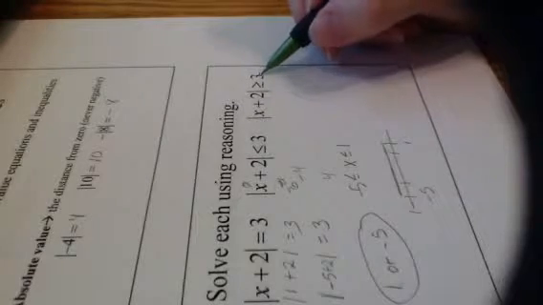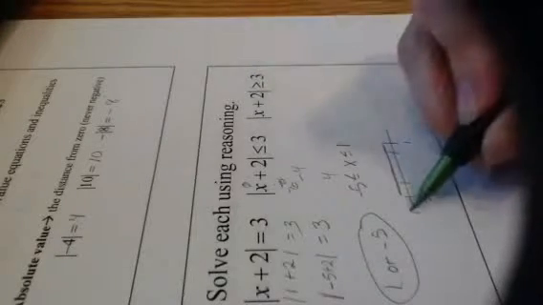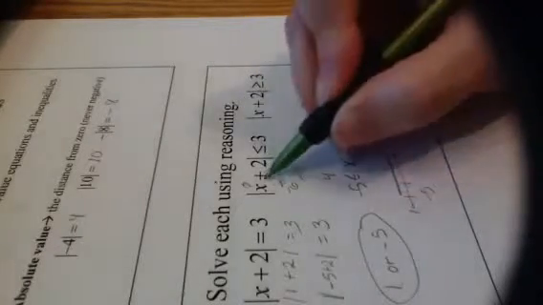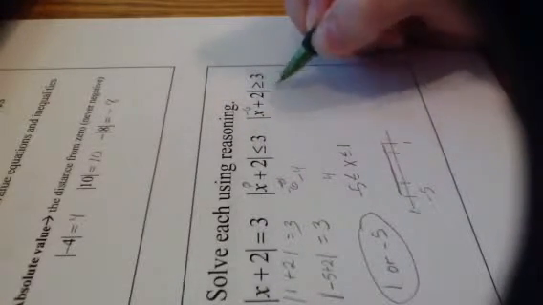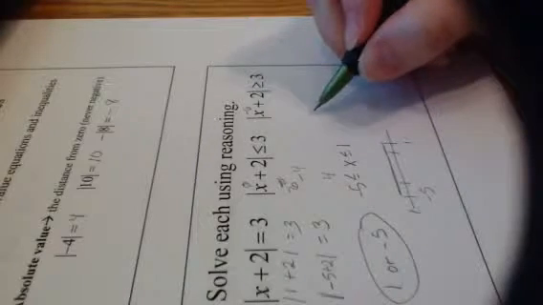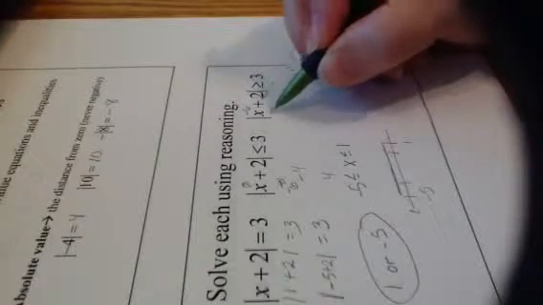Now on this one, I want it to be greater than 3. We already looked at negative 6, and we saw that when we put that in, it made this greater, because negative 6 plus 2 is negative 4. The absolute value is 4, which is greater than 3. If I tried a 2, 2 plus 2 is 4, that's greater than 3.